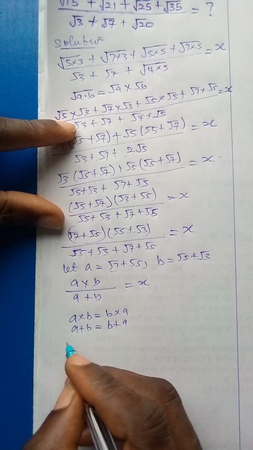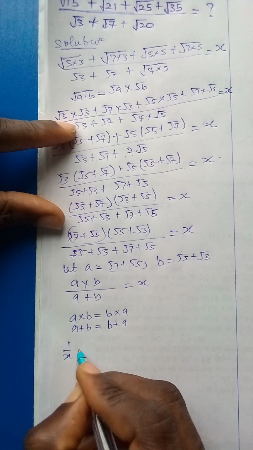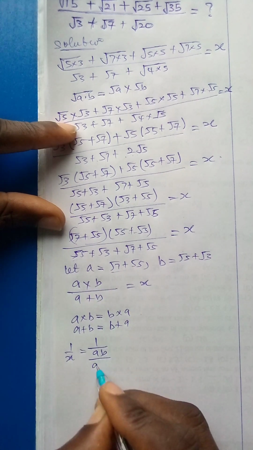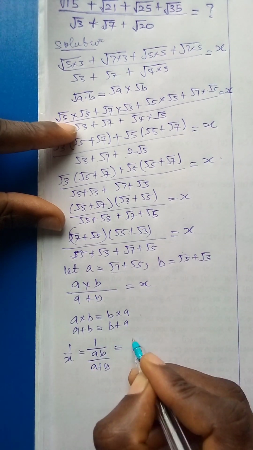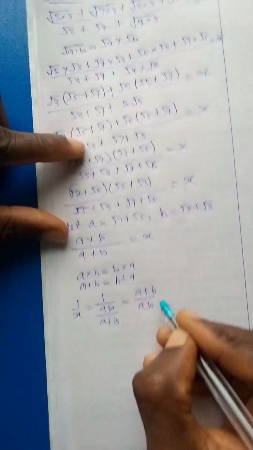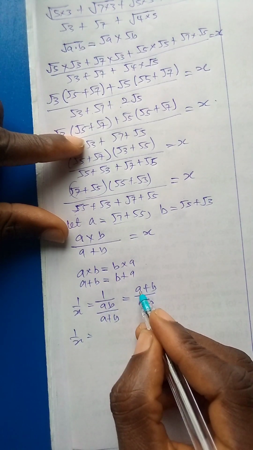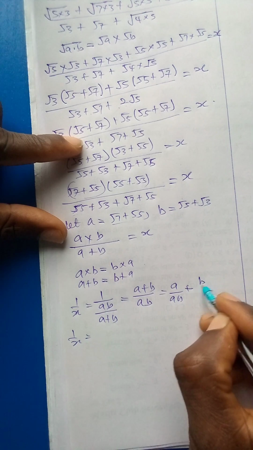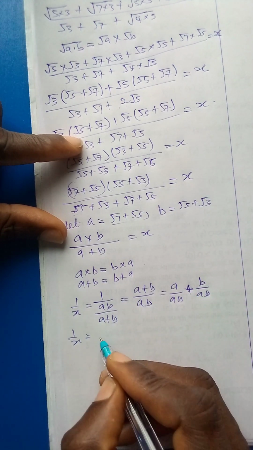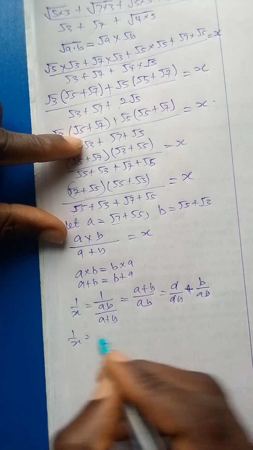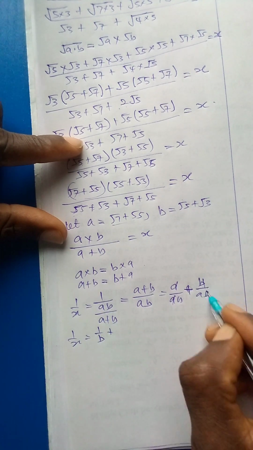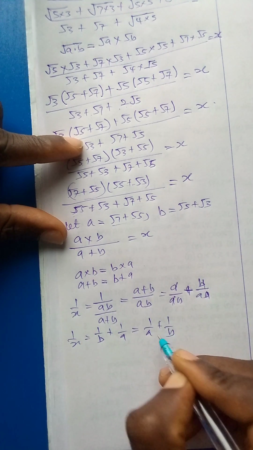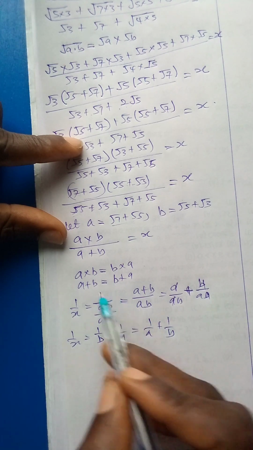Now, I'm going to take the reciprocal of this. So 1 over x is equal to 1 over ab, which is a times b, over a plus b. Now this will go up, giving us a plus b all over ab. So 1 over x is equal to, I will now separate them into a over ab plus b over ab. Now a will cancel a, remaining 1 over b here, plus b will cancel b, remaining 1 over a. I can still write it as 1 over a plus 1 over b, since addition is a commutative property, as we have seen here.